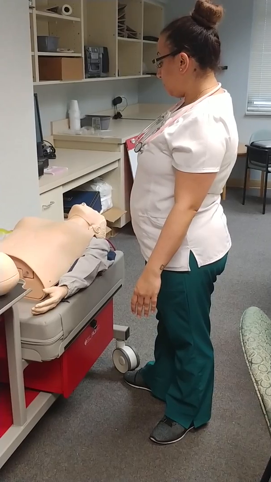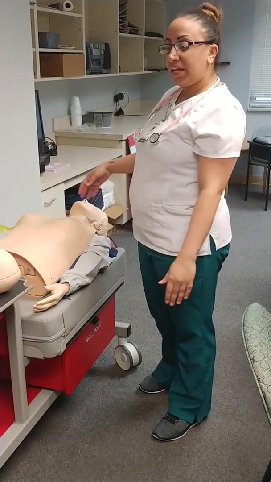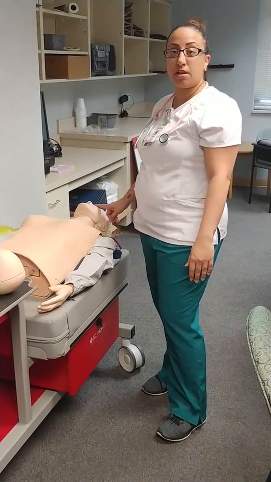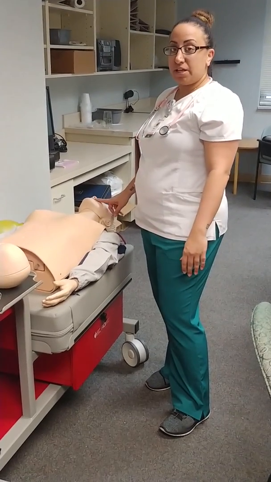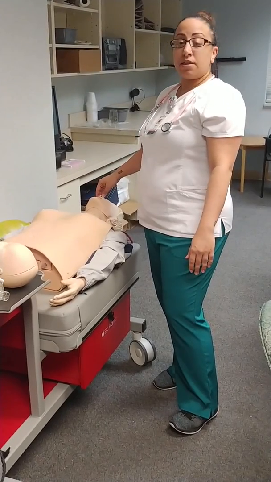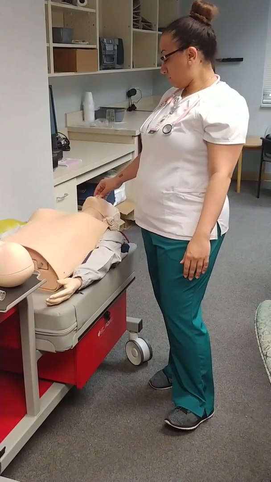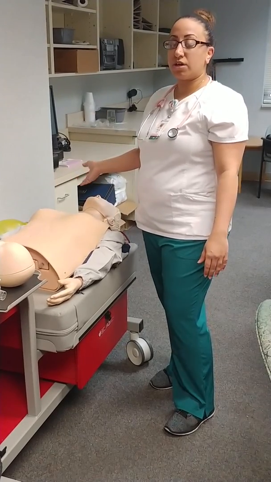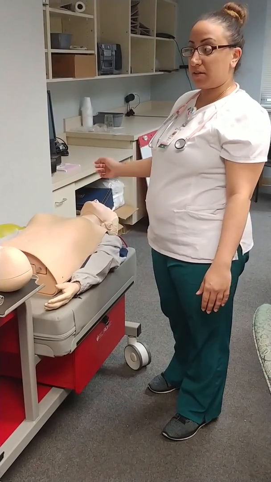And if the patient is on any oxygen, whether it's nasal cannula or vent, just make sure you look at either the liters of oxygen that the patient is receiving, or you can look at the vent settings to make sure you take note of that.